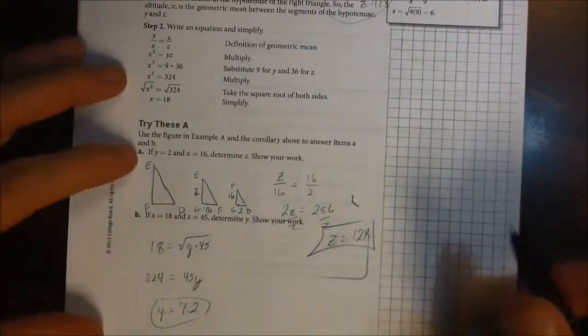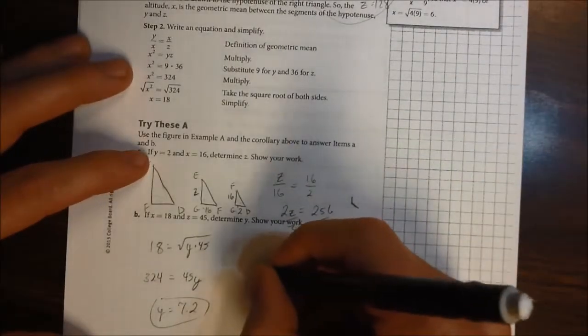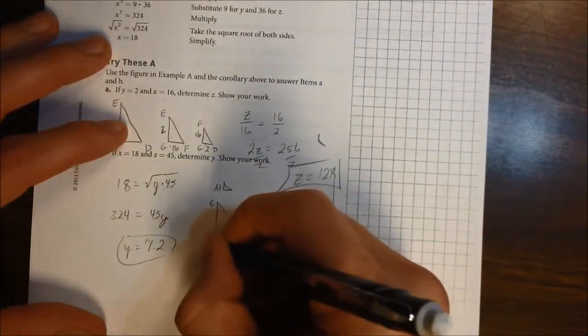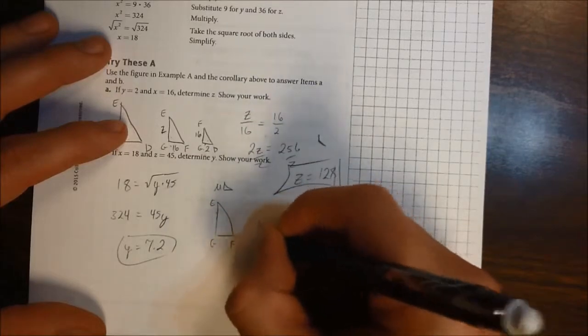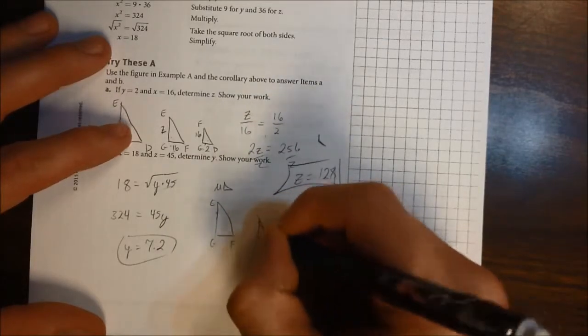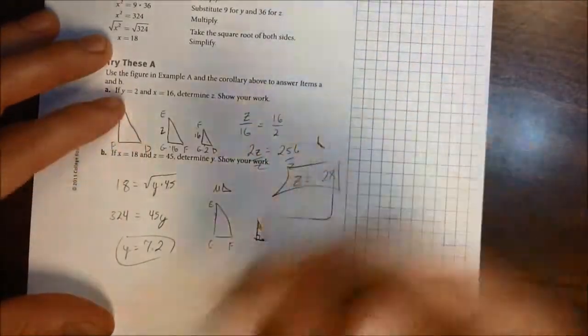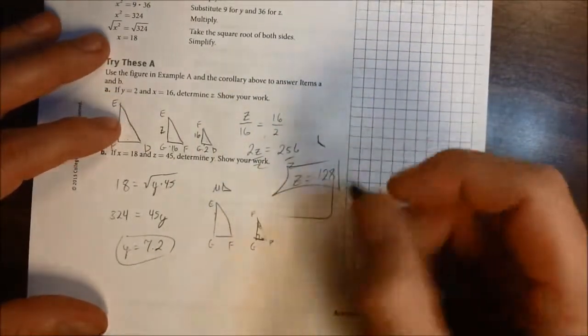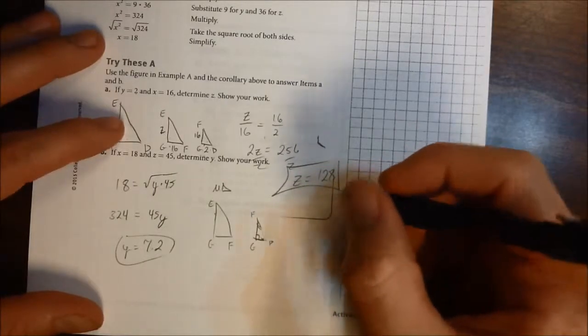If you want to use the similar right triangles, then here's my medium triangle, it is E, G, F. Here's my small triangle, it is G, F, D. And I'm going to plug in what I know.